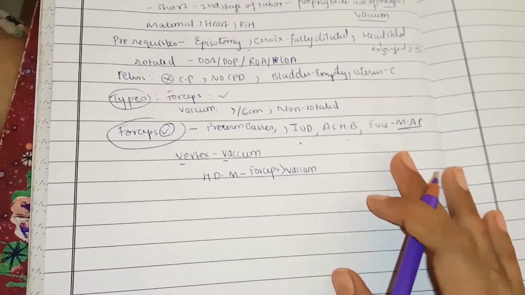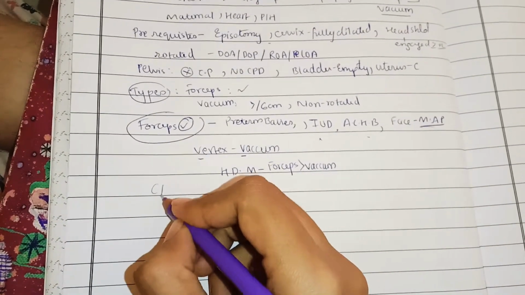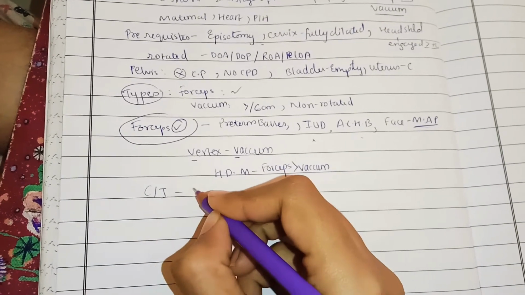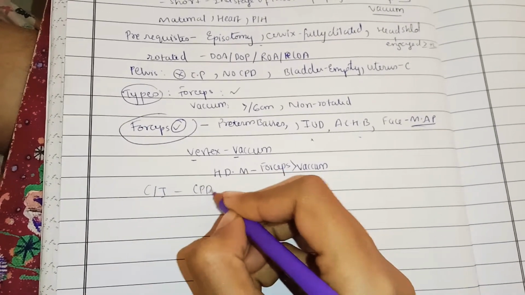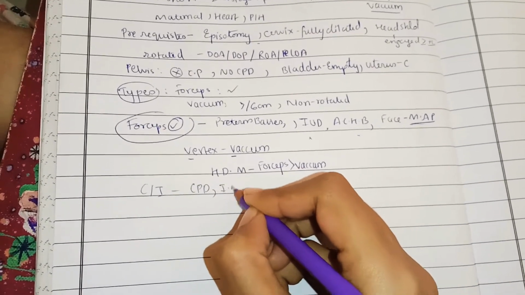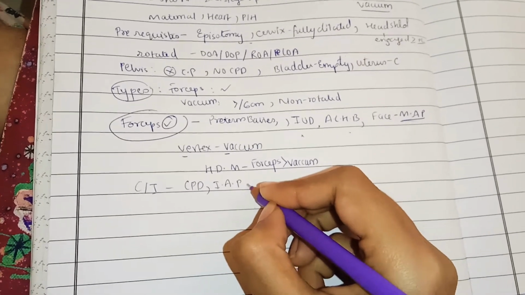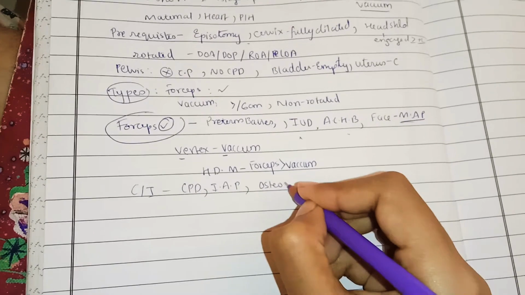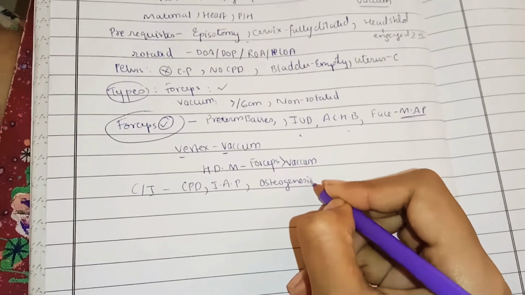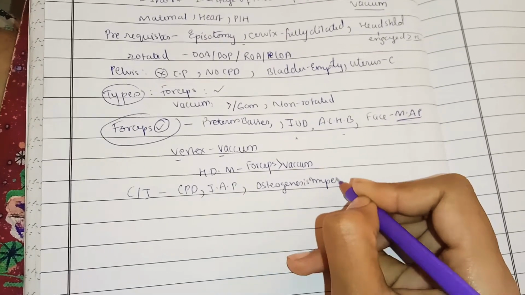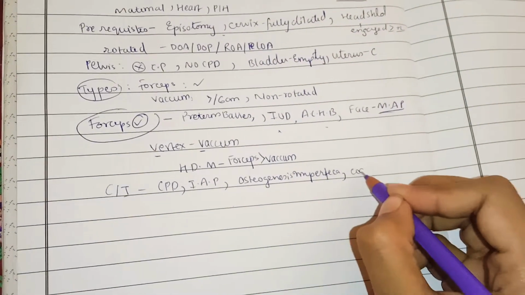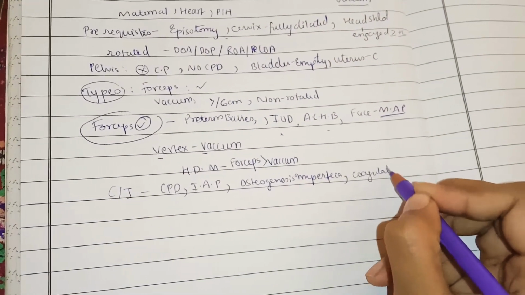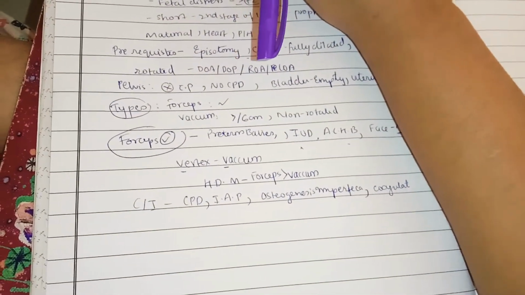Now coming to absolute contraindications for instrumental delivery. CPD, of course, inadequate pelvis, of course, or contracted pelvis, and non-bony deformities, like for example already the fetus has osteogenesis imperfecta, or already the fetus is having coagulopathy. So in these cases you can't use any instrument, not only vacuum, not only forceps. Directly you need to do cesarean section.